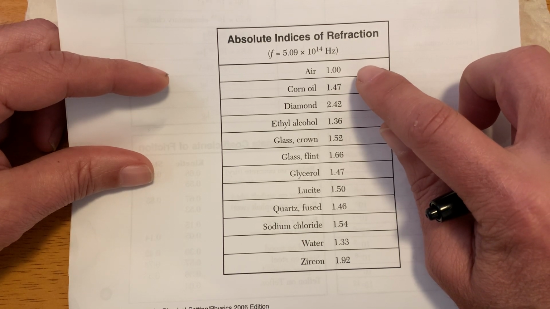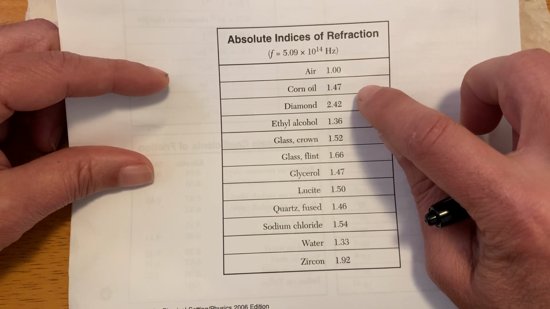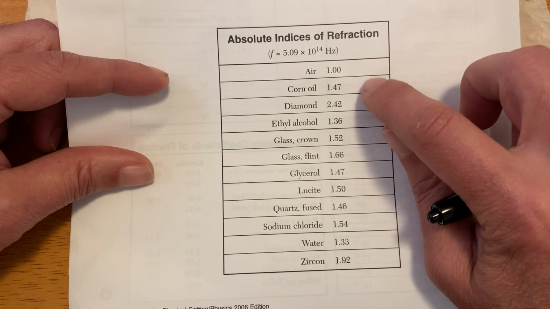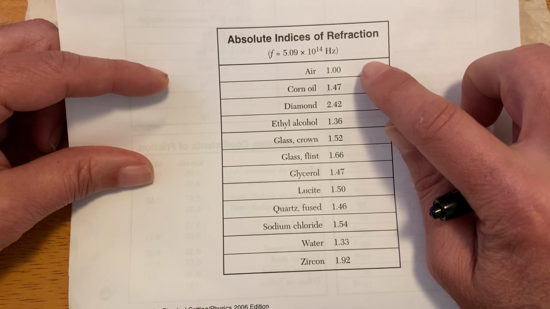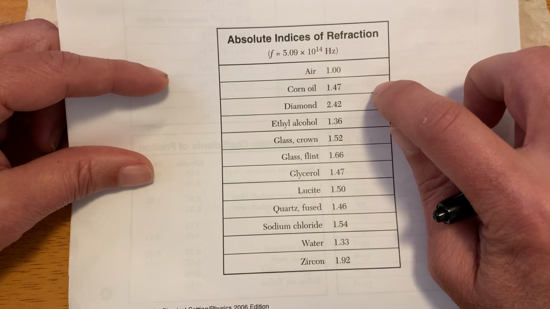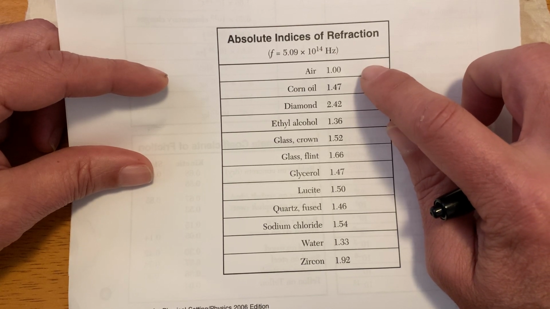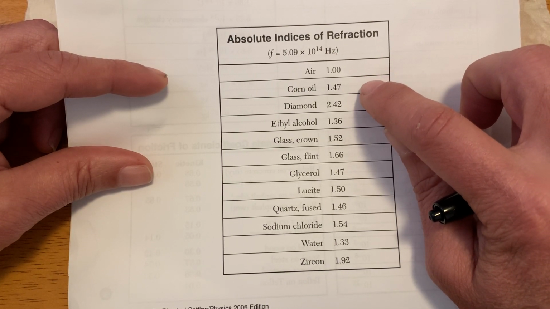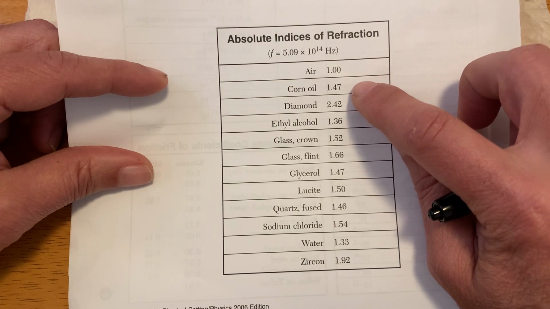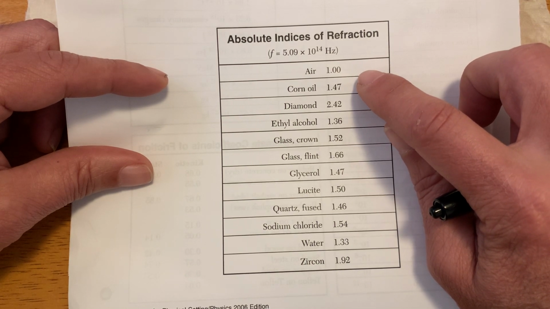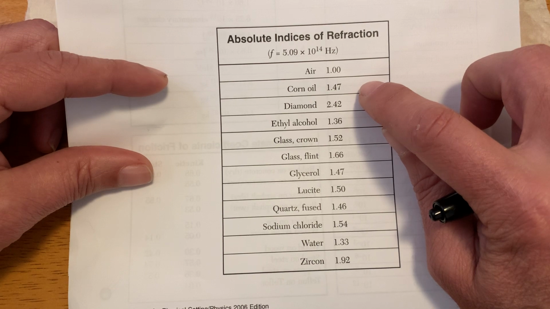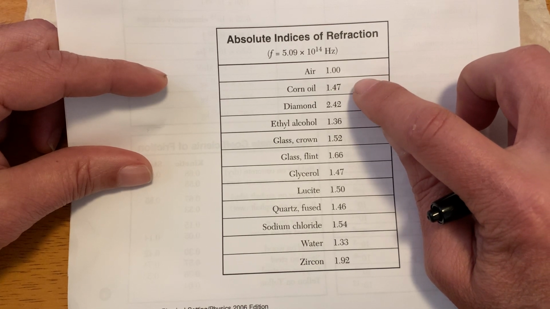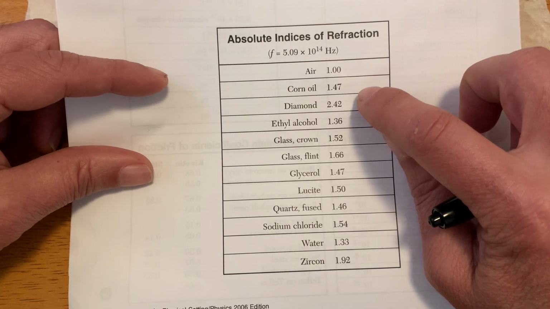I'm going from 1 to 1.47. I definitely have a different index of refraction, so I have a change in speed. By the way, in this particular case, from air to corn oil, since the index of refraction increases, the speed decreases.